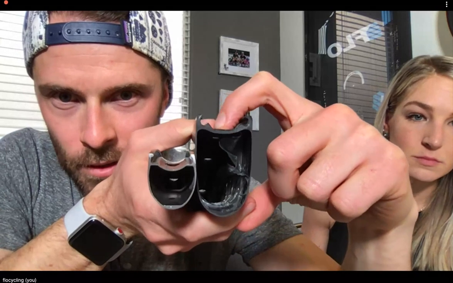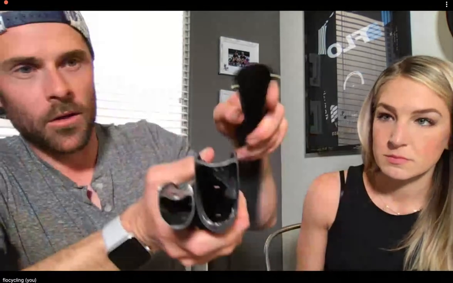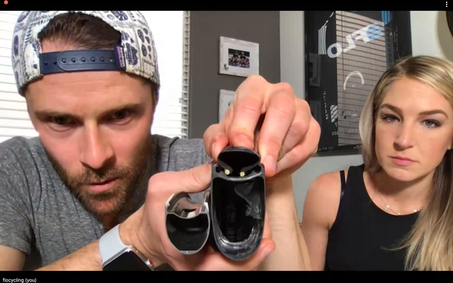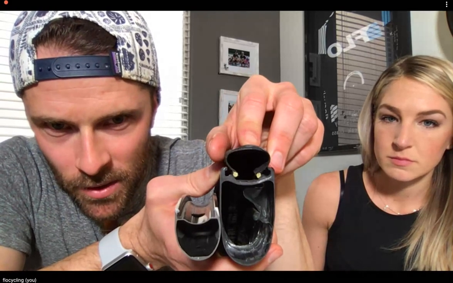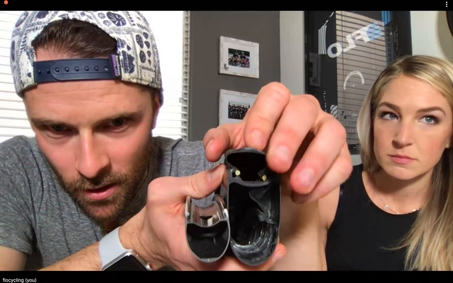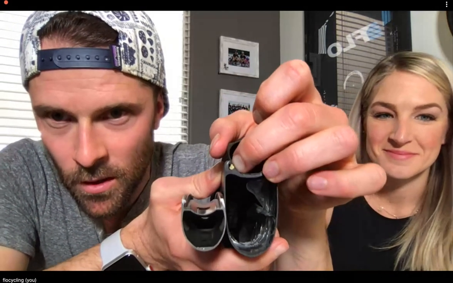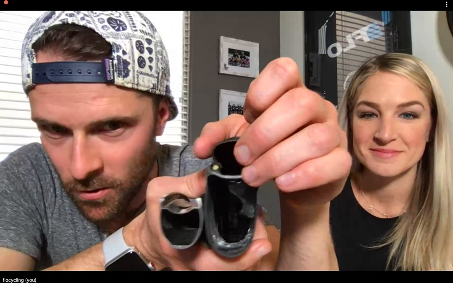What this helps with is when you install the tire and you inflate it and those beads go up into that hook area, it helps lock them in place. It helps secure them, so you're creating a better tubeless seal.